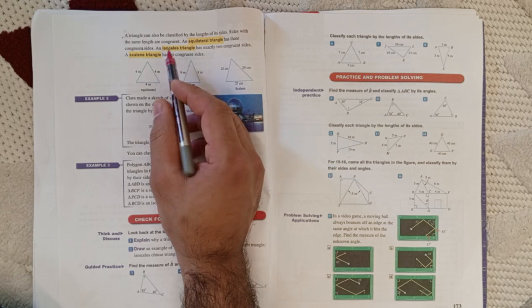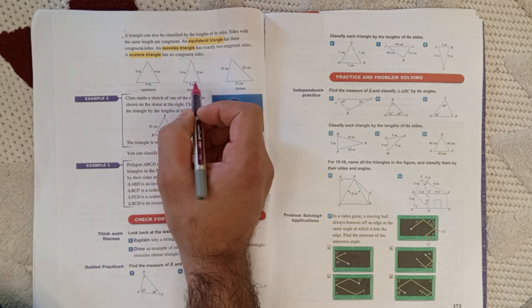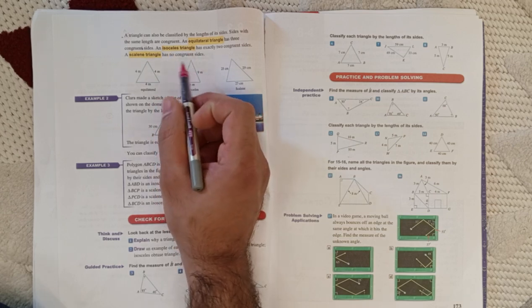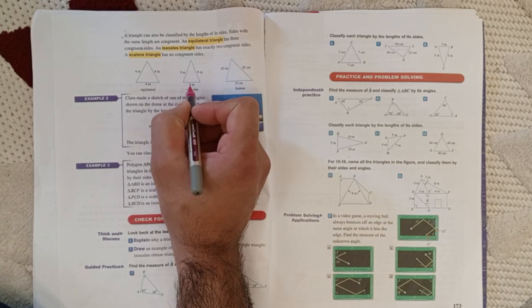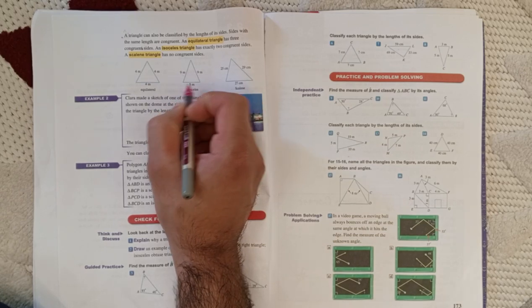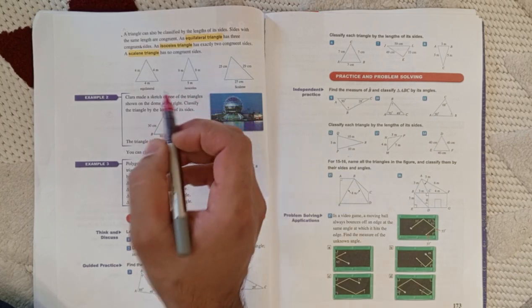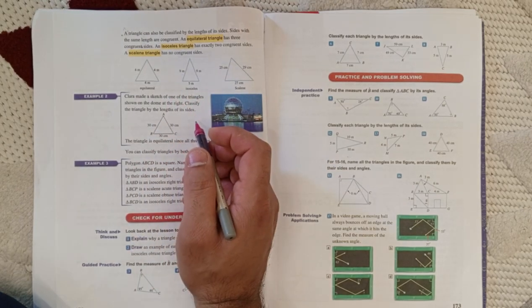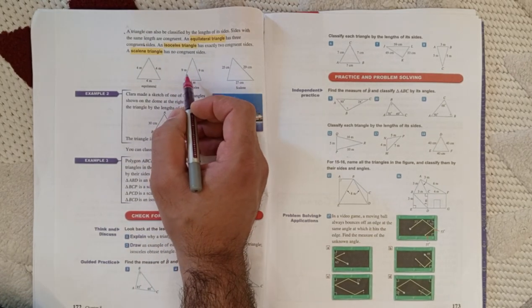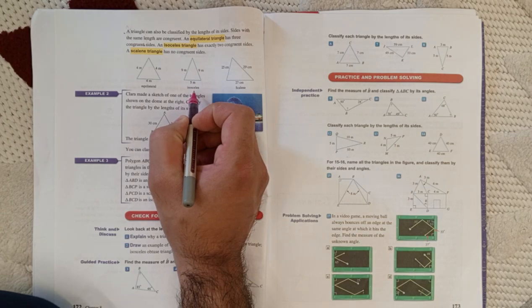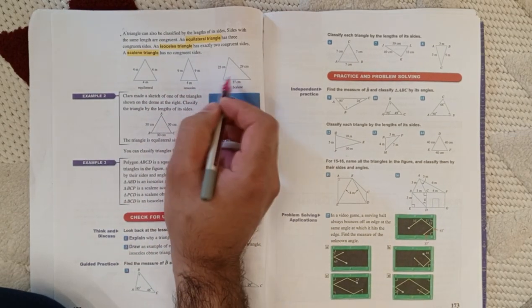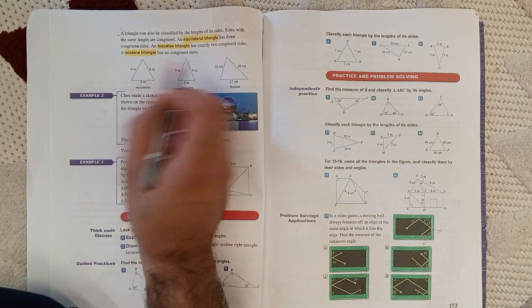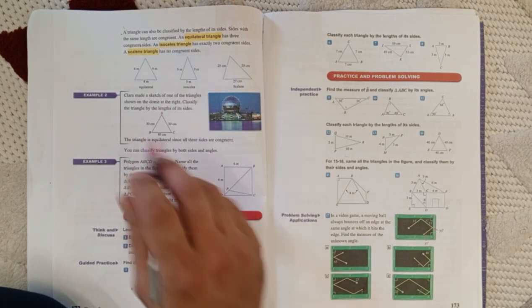The second one, isosceles triangle, has two equal sides. For example, this side is 9 meters, this one is 9 meters, and the third side has a different length. The isosceles triangle has two equal sides. The third one, scalene triangle, has no sides equal. No sides are congruent or equal.